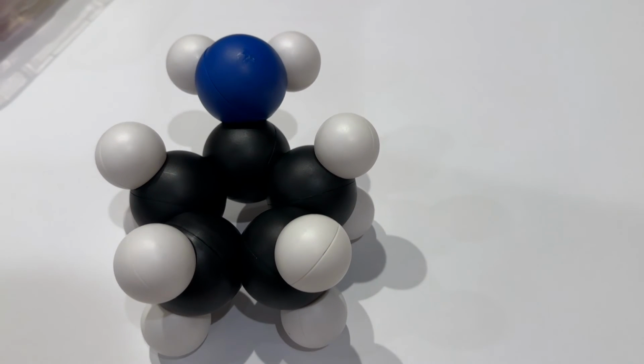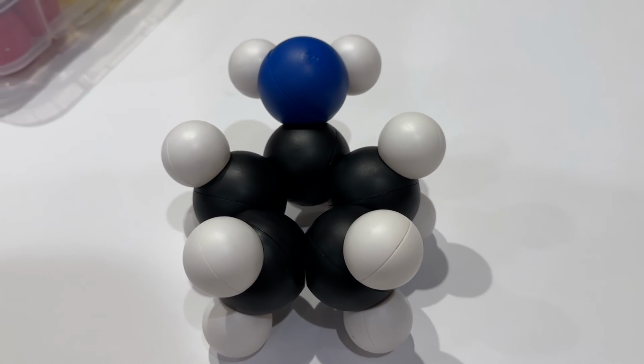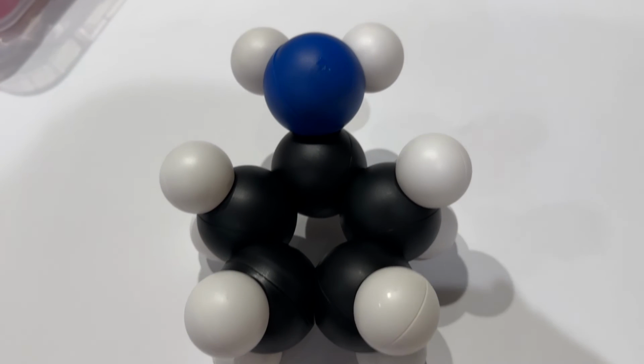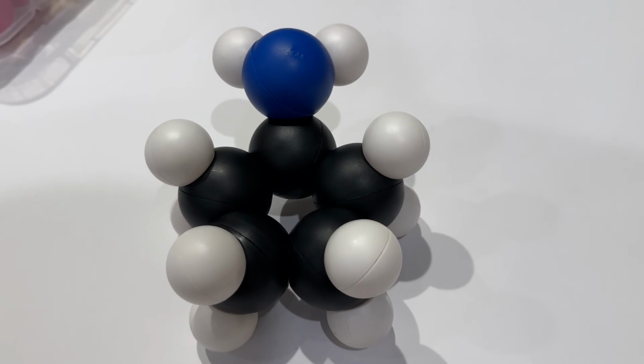The molecular geometry of this molecule is planar because it is a ring, so therefore it will be planar.